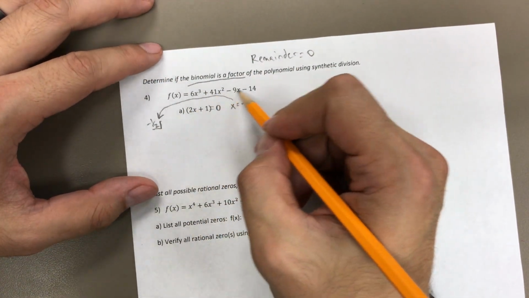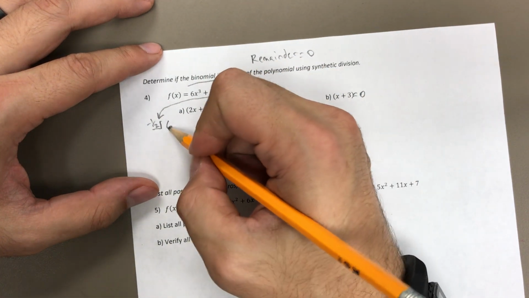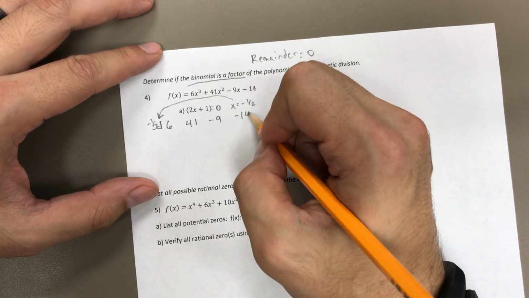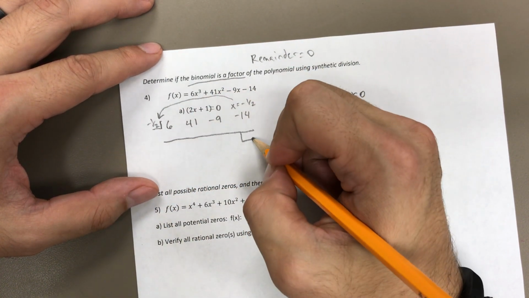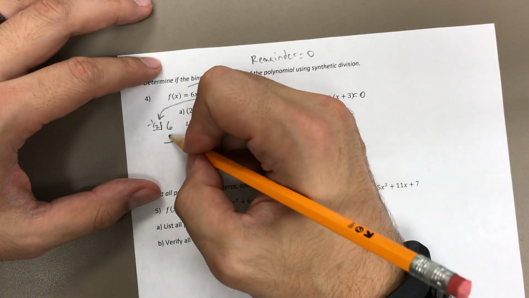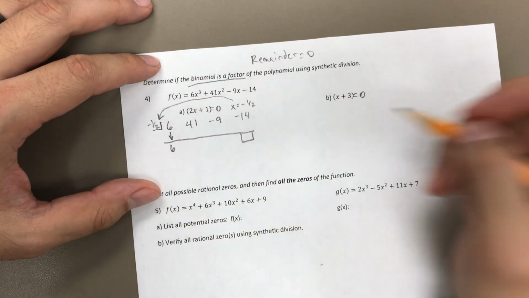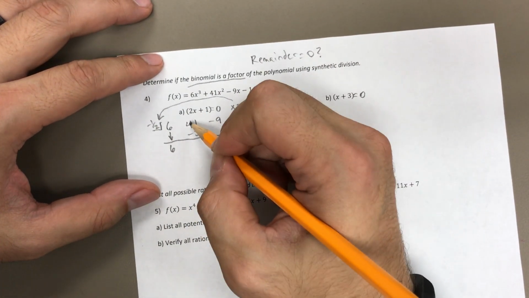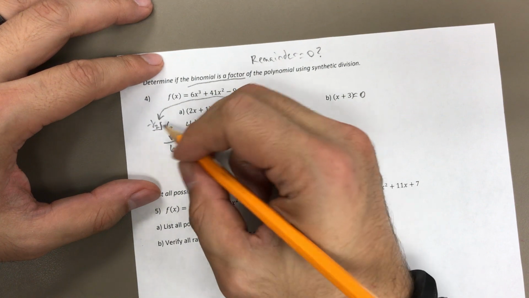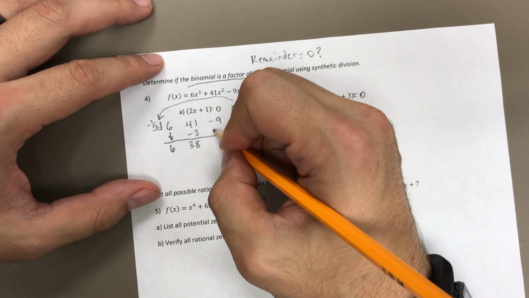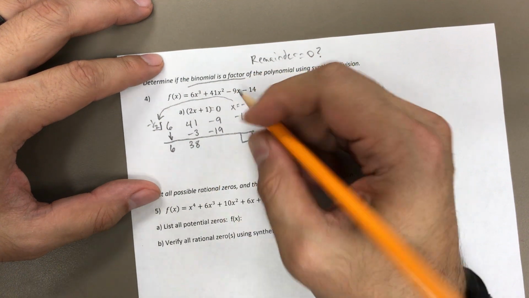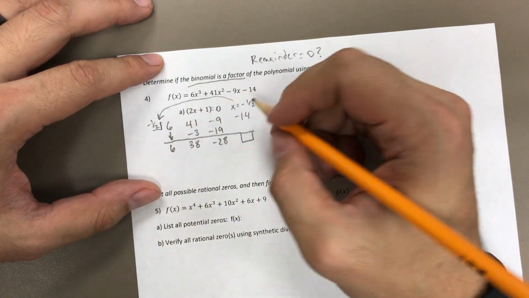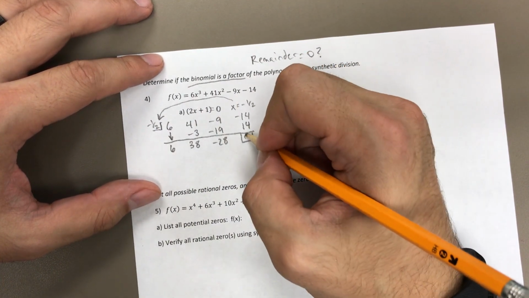Now we test this with the synthetic division algorithm for these coefficients: 6x to the third, 41x squared, negative 9x, and negative 14. Since negative 14 is the constant number, we put a little box underneath it, and that's where our remainder is going to go. We need to check and see if it's equal to 0. Negative 1/2 times 6 is negative 3. 41 minus 3 is 38. 38 times negative 1/2 is negative 19. Negative 19 plus negative 9 is negative 28. Negative 28 times negative 1/2 is positive 14. 14 minus 14 is 0.